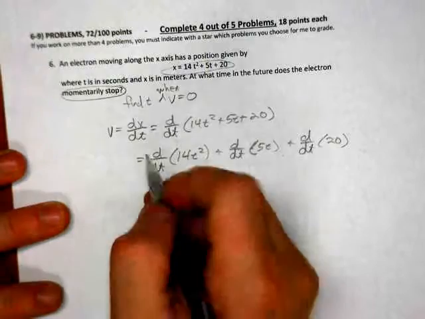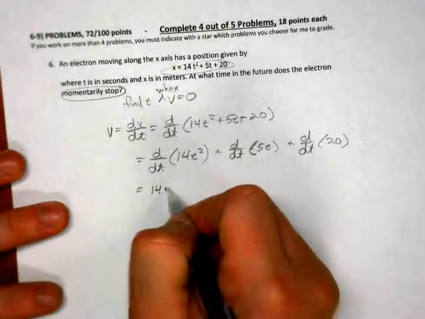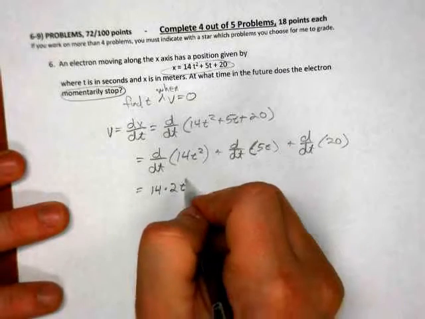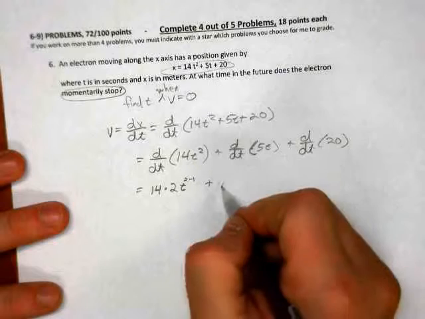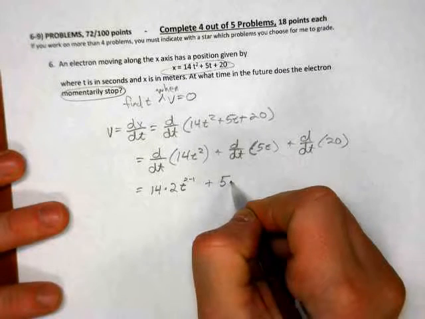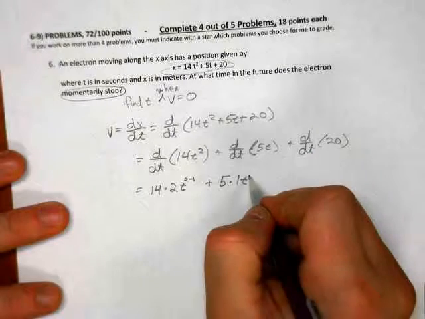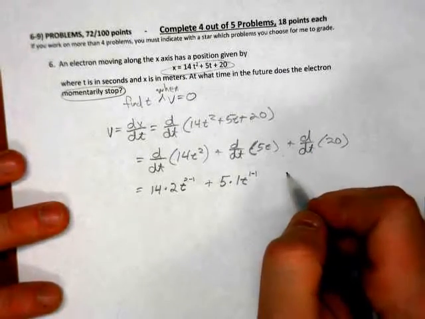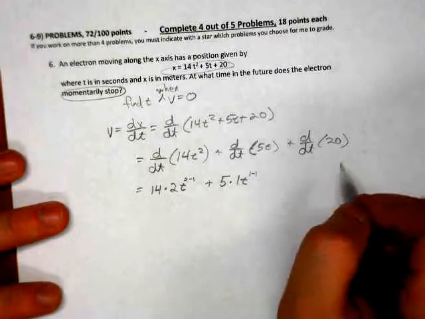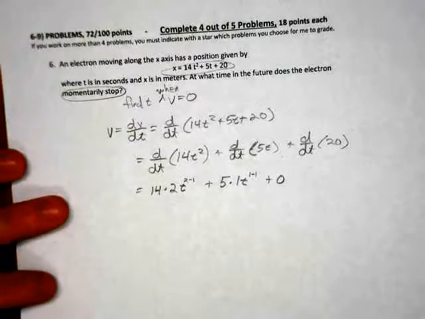Well, the derivative of this, if you remember from the power rule, is 14 times 2t to the 2 minus 1. Plus the derivative of this is 5 times 1t raised to the power of 1 minus 1. Okay? Plus 0. The derivative of a constant is 0. And I told you you'll have to trust me on that.